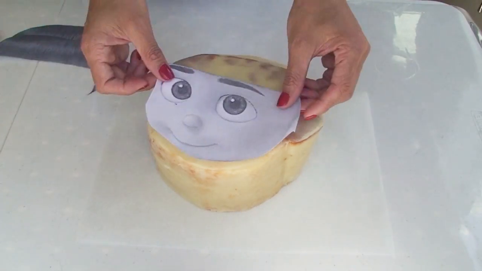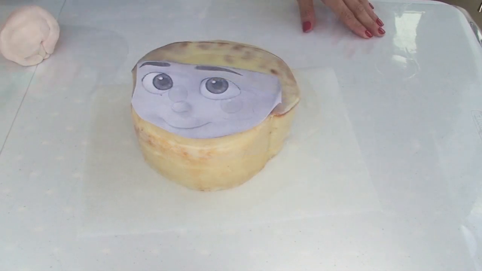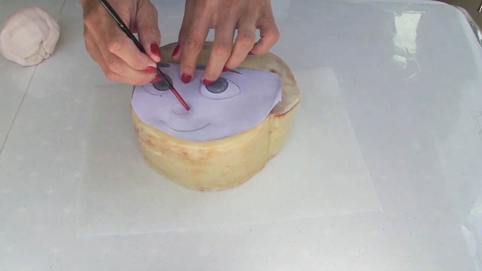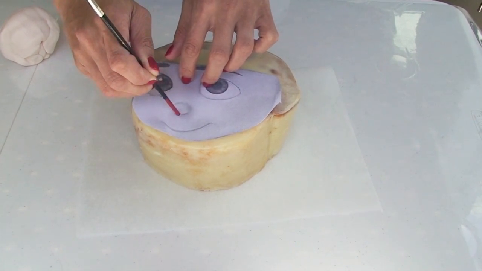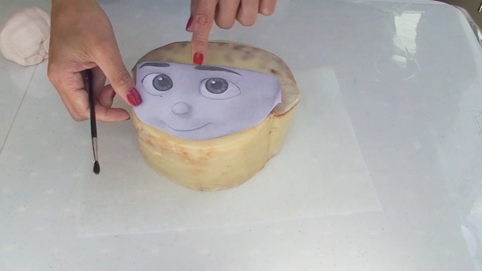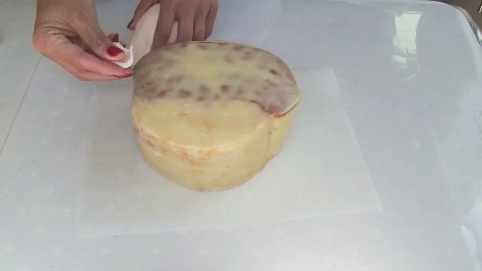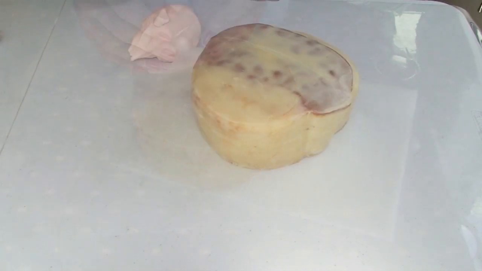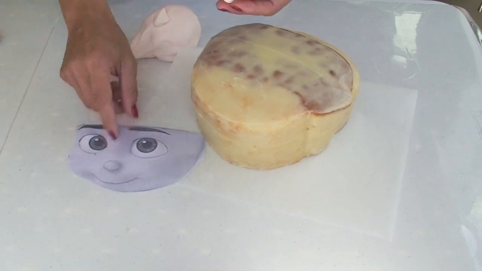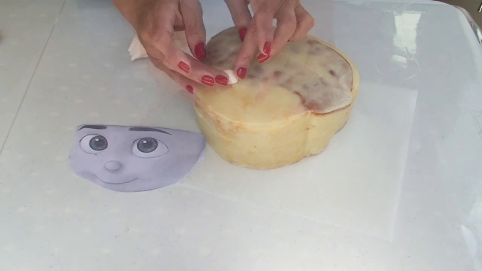So once I've placed the stencil on the cake, with my sharp knife I just score along the top of the stencil, and then with the back of a paintbrush I'm just going to rub it around the shape of her nose to create an indentation that I'm going to use and refer to later. Now with the flesh coloured fondant, I'm going to roll a small ball in the shape of her nose and place it on the top of the cake where we made that indentation for the nose.